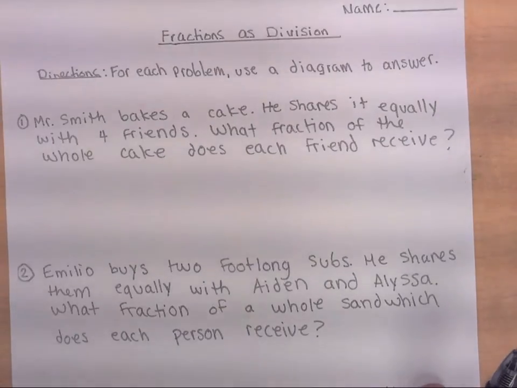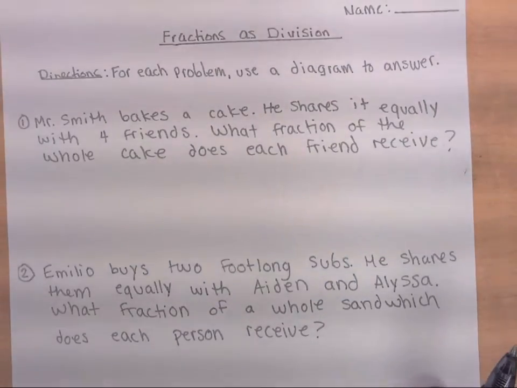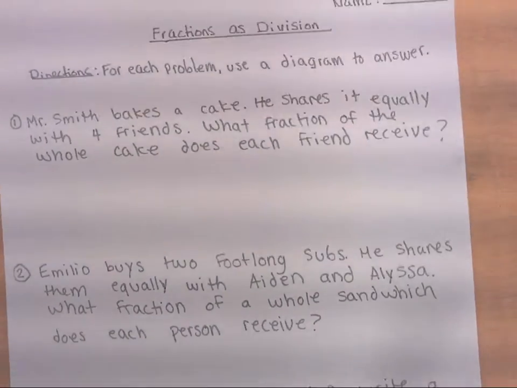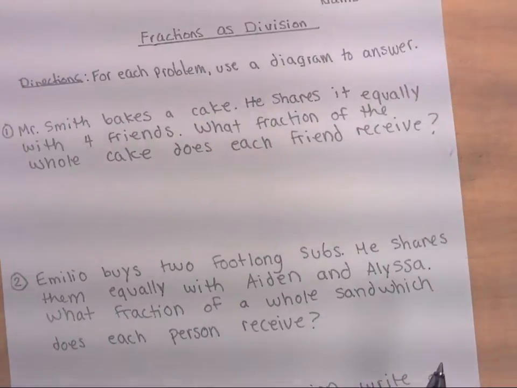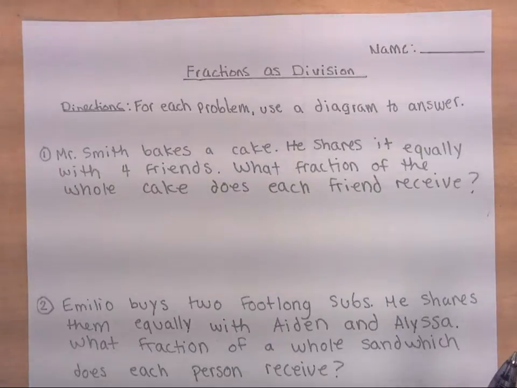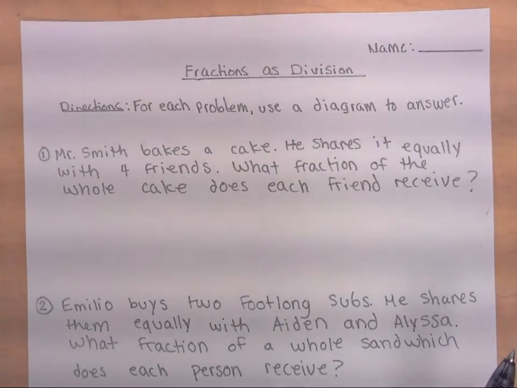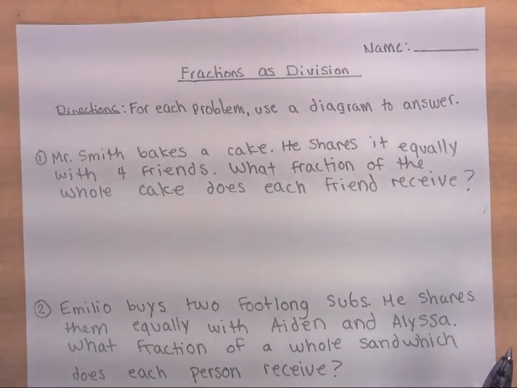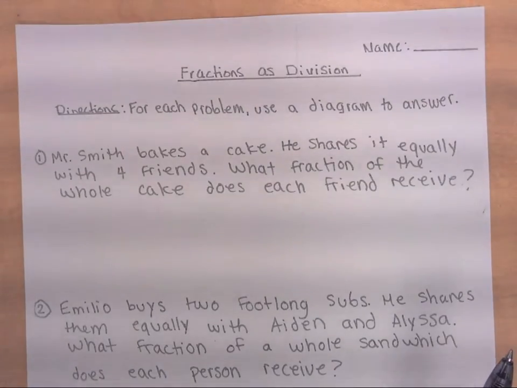They can simply choose to make corrections and turn those corrections back in with this paper, and I will evaluate those corrections and update the grade as needed. Anyway, I want to go over these 4 problems to give you an idea of what we've been working on.